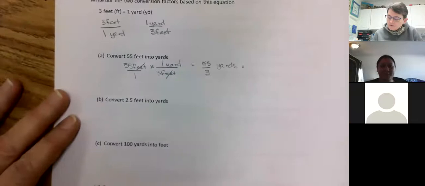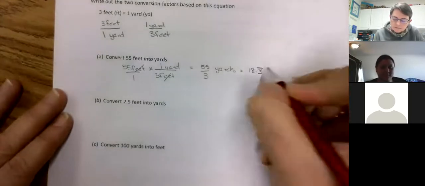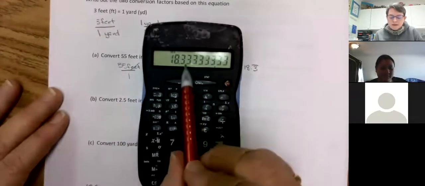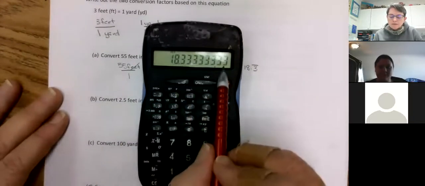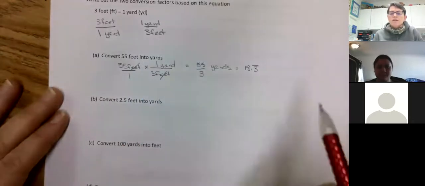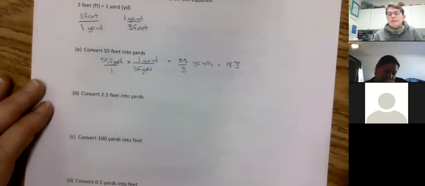But 55 thirds sounds silly. 55 divided by 3. For today, we're going to put 18.3. You guys familiar with that, right? When you get the repeating decimal, the right way to show it mathematically is to put that bar on top. It's not exactly 18.3. It's actually 18.3333333.